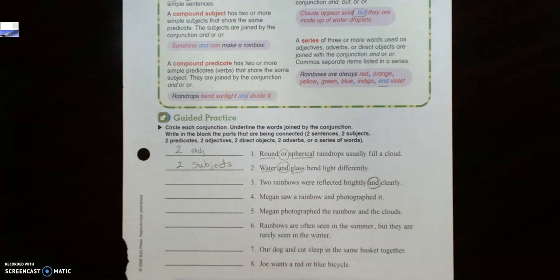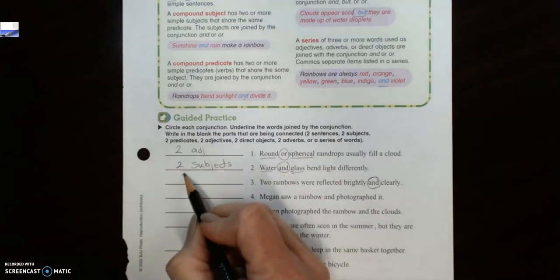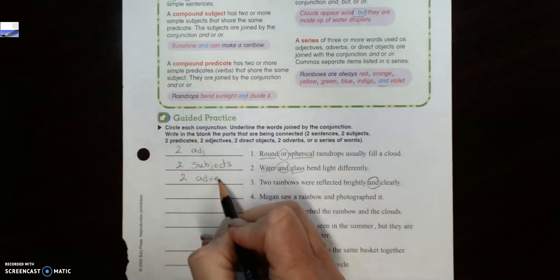And if you remember anything about last week, what did we say that was usually ended with an ly? It was adverbs. So this is going to be two adverbs. Okay. Number 4.